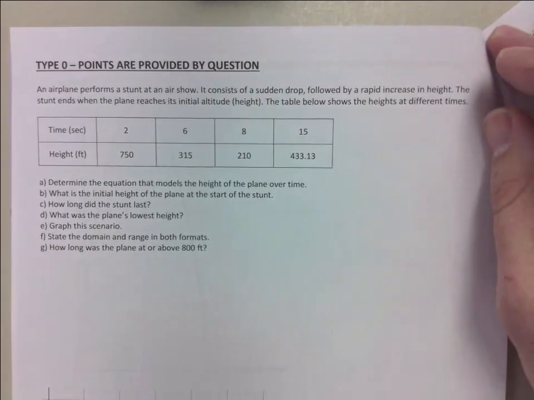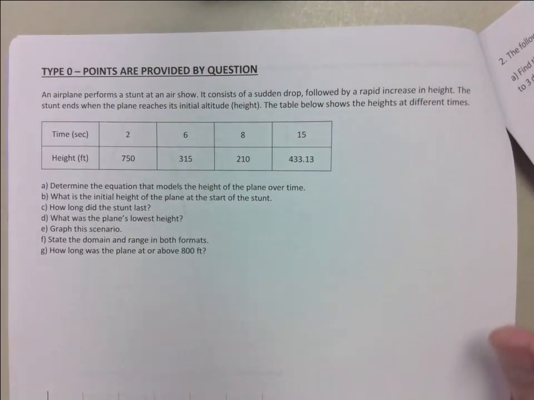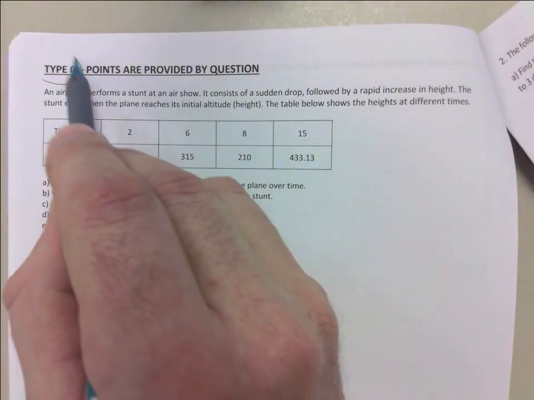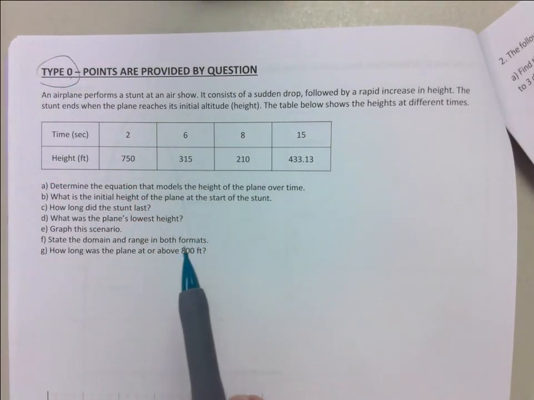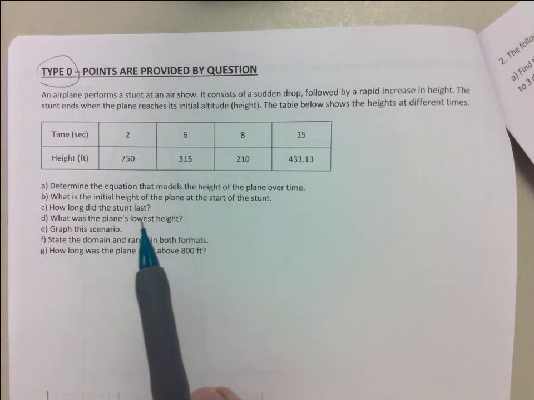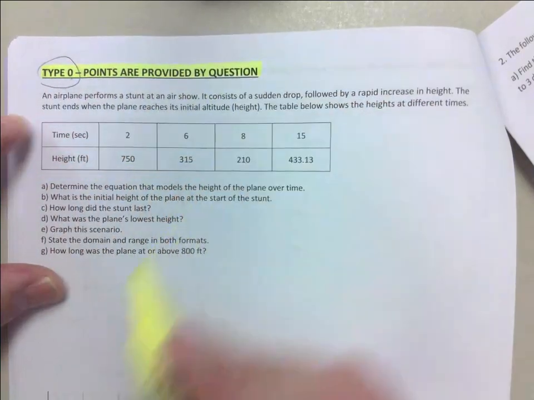So 49. I have 4 types of regressions. Technically there are no types, but I kind of have them in 4 types. Type 0 is the one where I give you the points. Types 1, 2, and 3, you will have to create your own points. So today we're just going to start with type 0, where the points are provided. This is probably one of the most common ones. So type 0, points are provided.